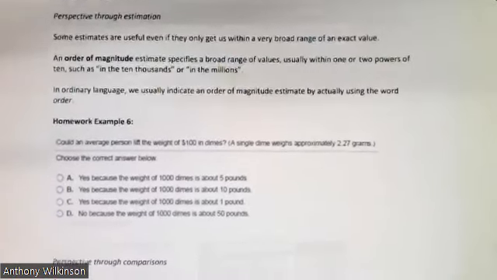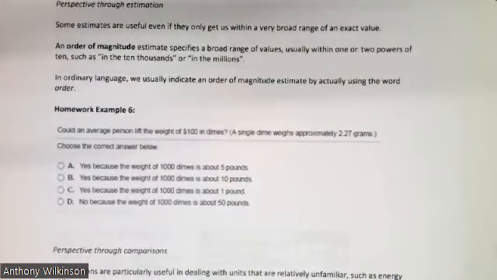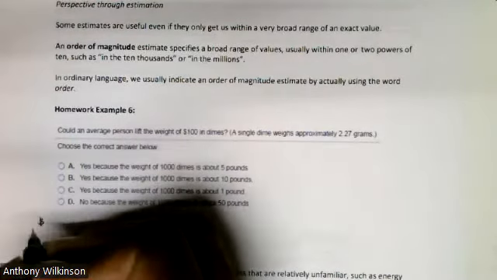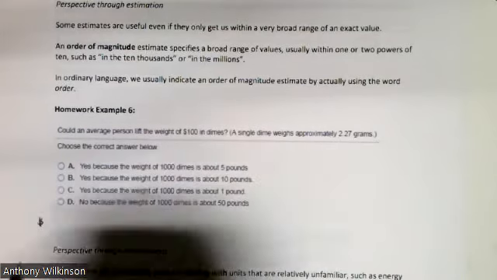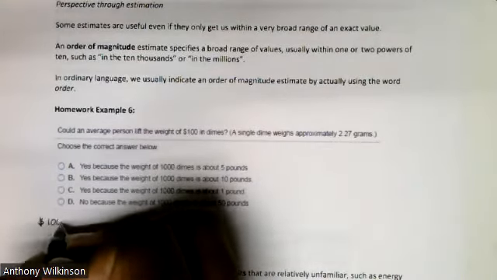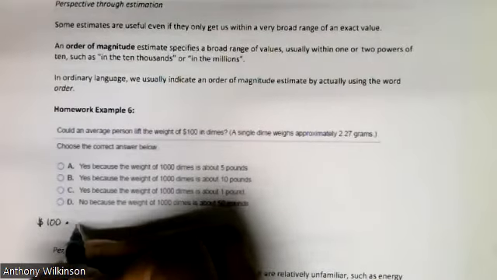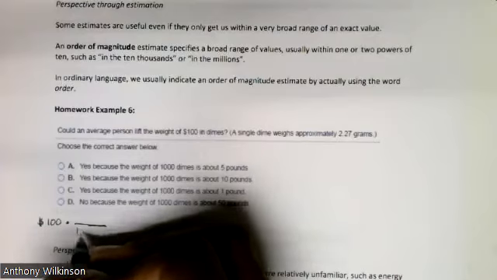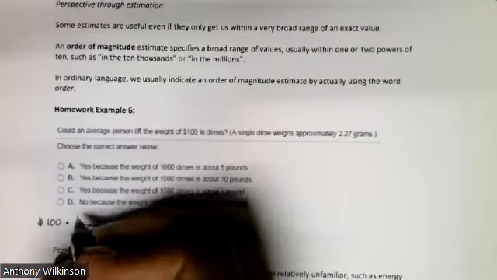So we look at this example here, number 6. Let's say we had this. Could an average person lift the weight of $100 in dimes? And they tell you that a single dime weighs approximately 2.27 grams. And here you have to choose which one would be more appropriate for that problem. We got $100 in dimes. Now, for every $1, you have 10 dimes.